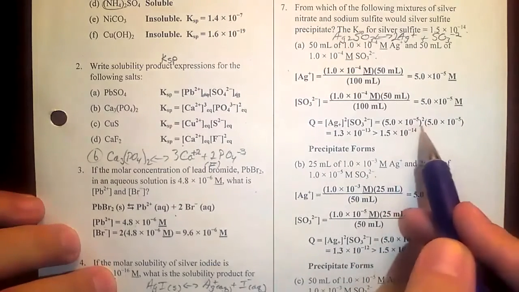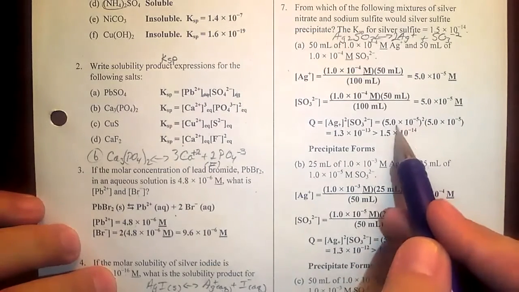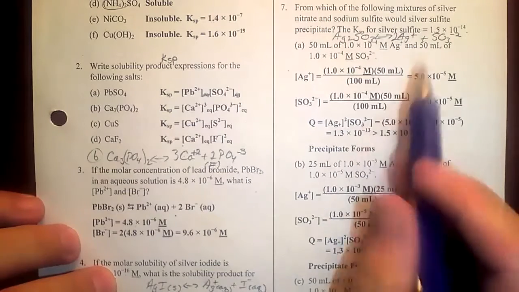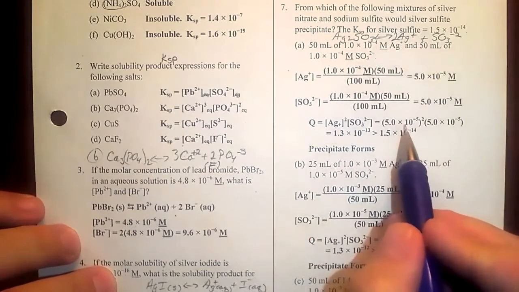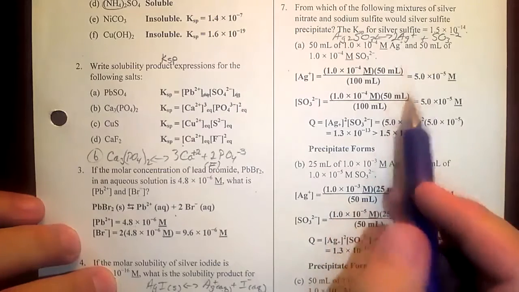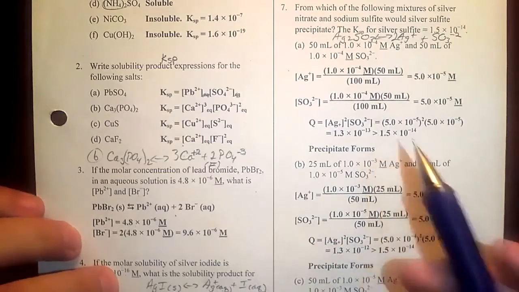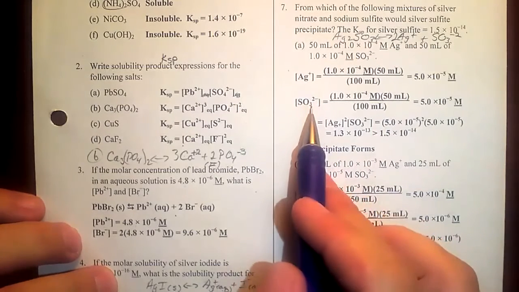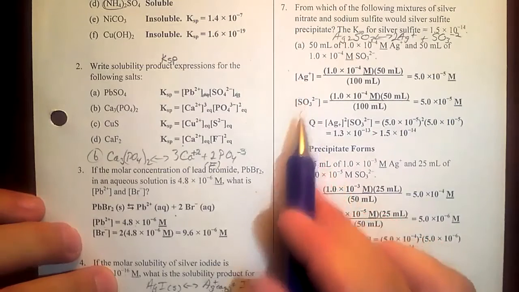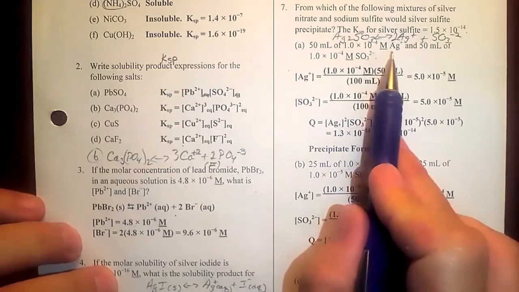Remember to square the one for the silver because of the 2 in front of here. We have, and don't double it. Now, the common mistake is to take the molarity and double it, but you know, it's multiplied by 2. That's for when we don't know what the molarity is. If we don't know what the molarity is, we have to say, well, it's double whatever this one is because you get 2 for 1. However, we know what the molarity is.